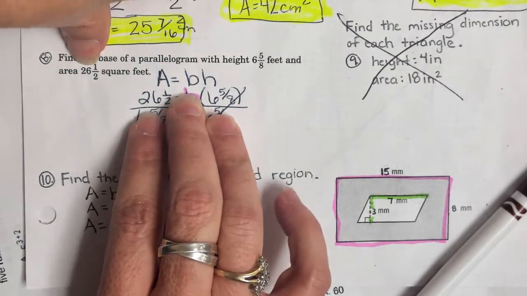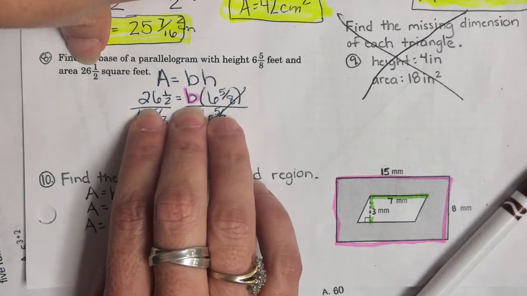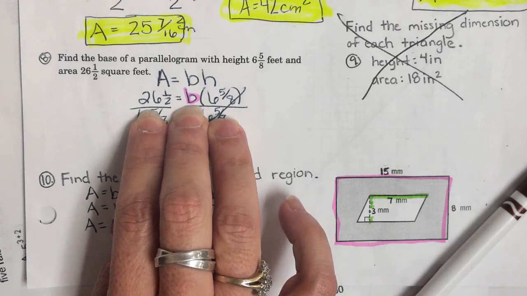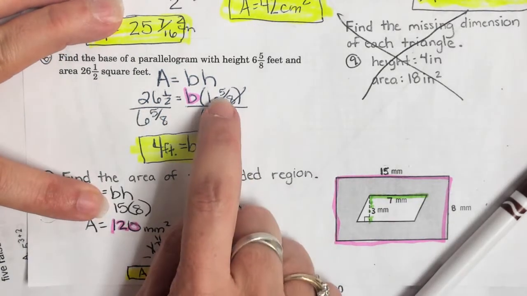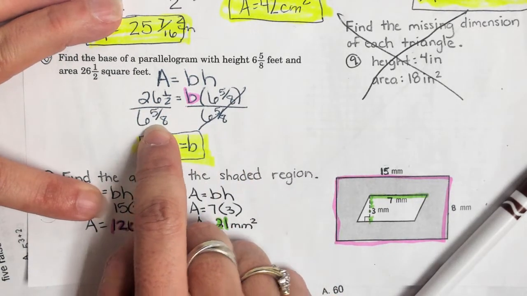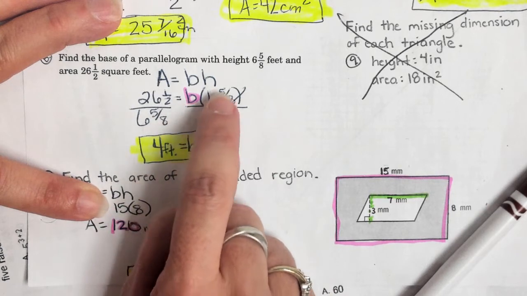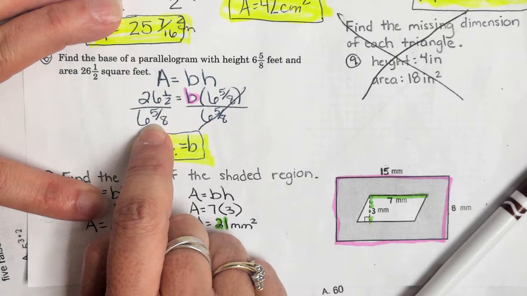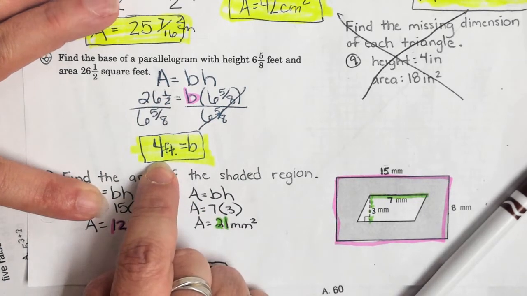Under A, I put 26 1/2. B is my missing thing. It might be the B, it might be the H. Okay? Do the opposite math to get rid of it. This means multiply, so the opposite math is divide. What we do to one side, do to the other. That side gives you your answer.